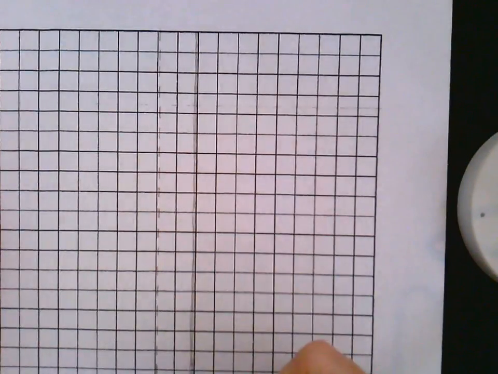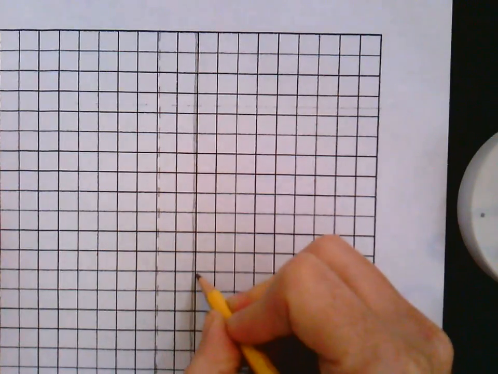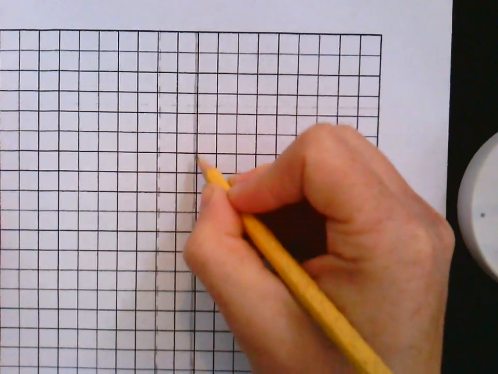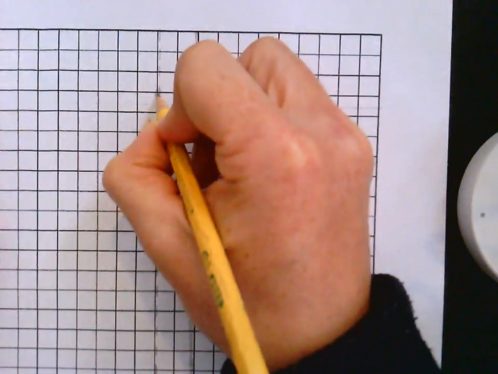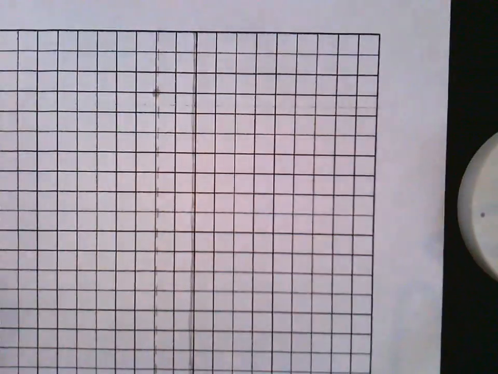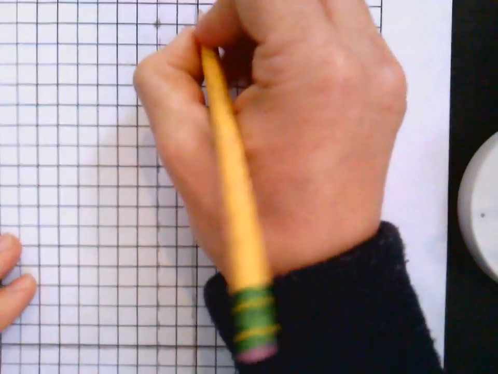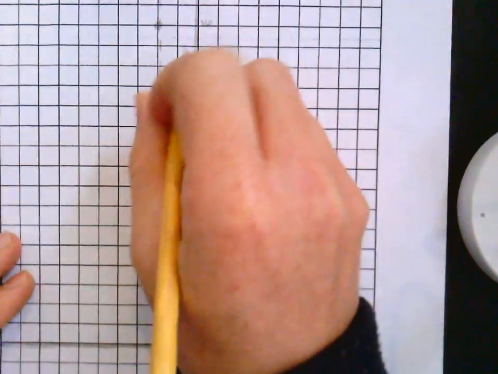Oh, I lost count. It's way up here. So that is why I had to shift my x-axis to not be right at the center, because my vertex is so high. So that's 16, and then we're at -2, 16.